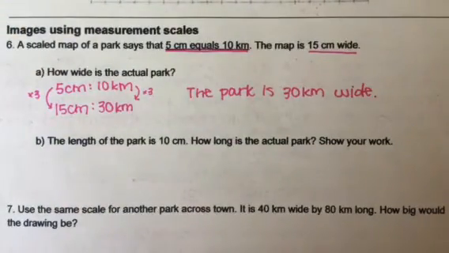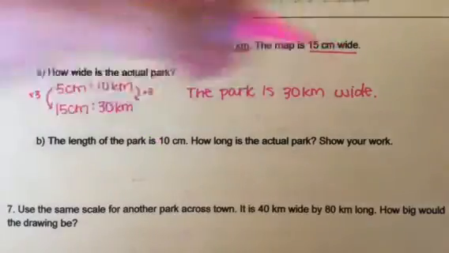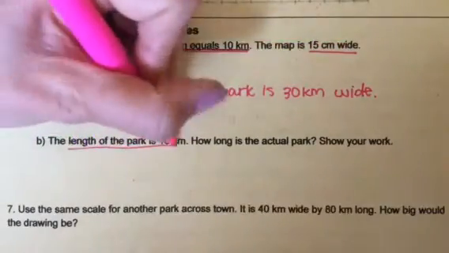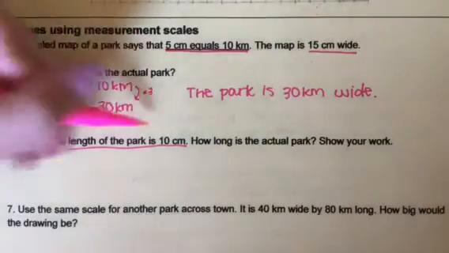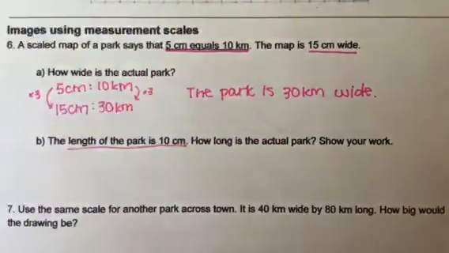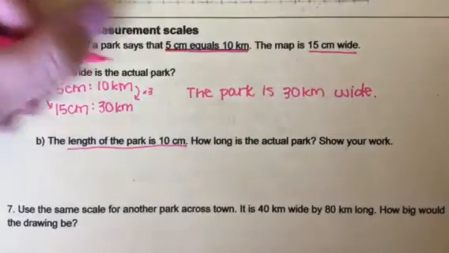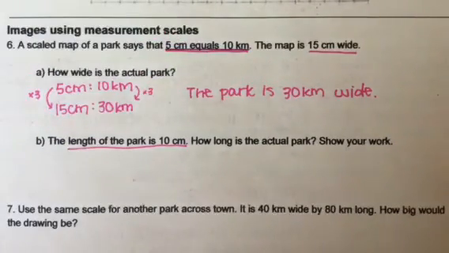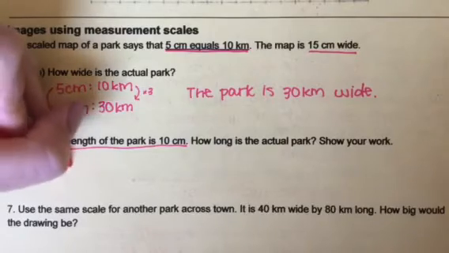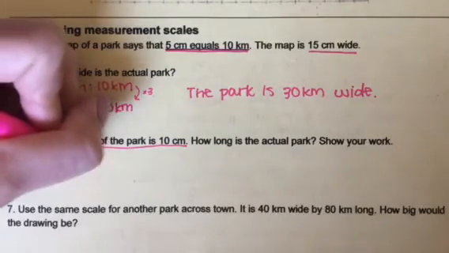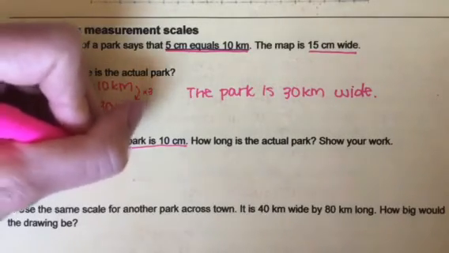Question B, the length of the park is 10 centimeters. So before we were talking about the width, and now we're talking about the length of the park being 10 centimeters. And again, we want to know how long is the actual park. So if on the map it's 10 centimeters, how big is it in real life? Well, we're using the same scale factor from above because we're talking about the same park and the same map.